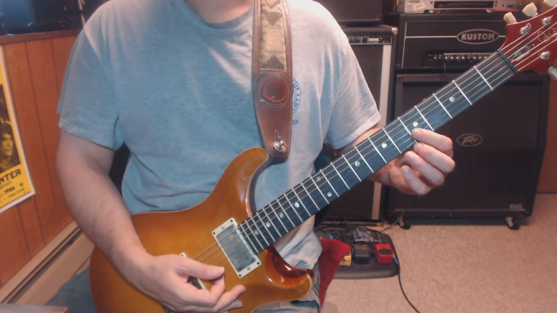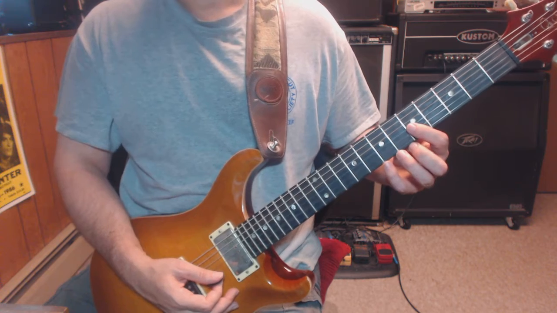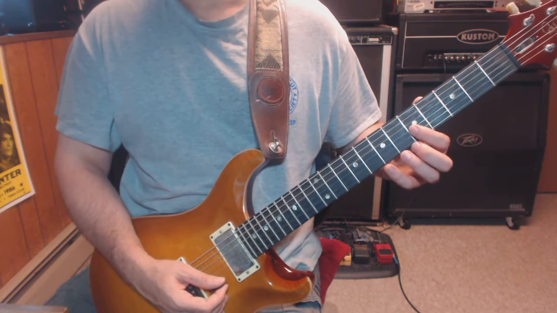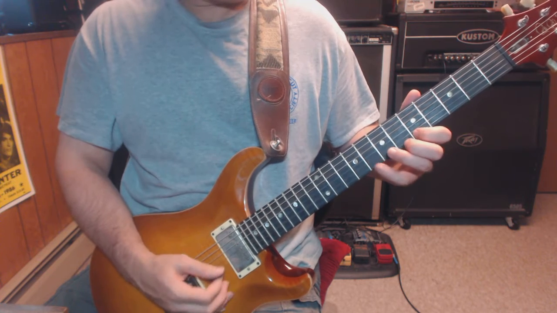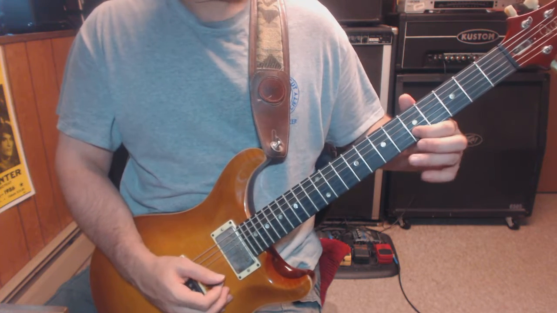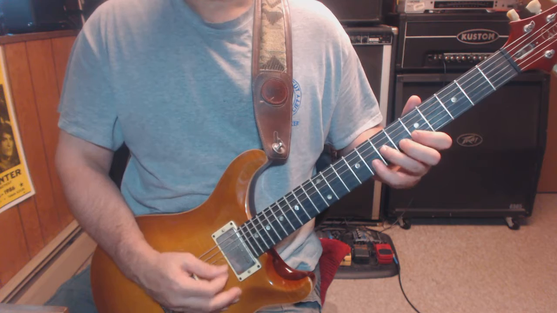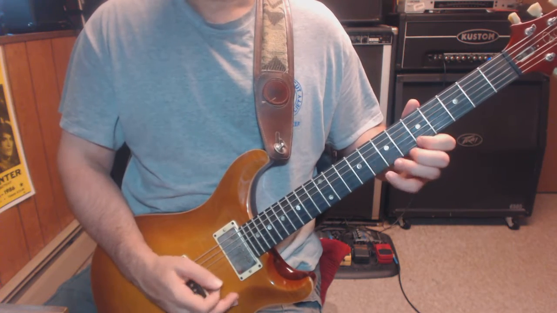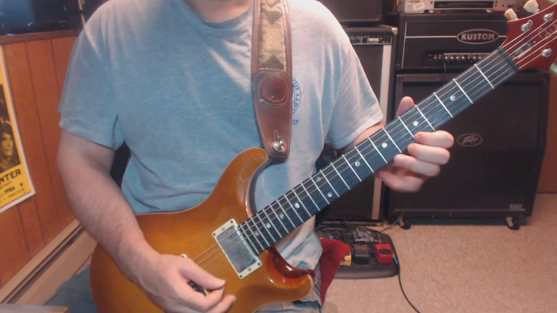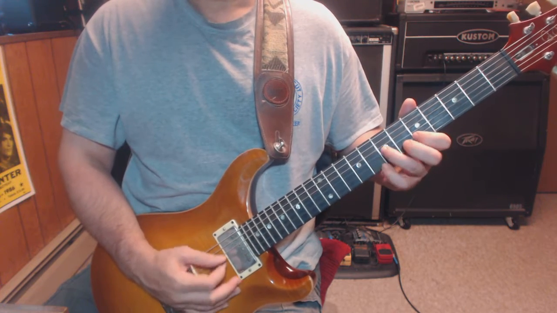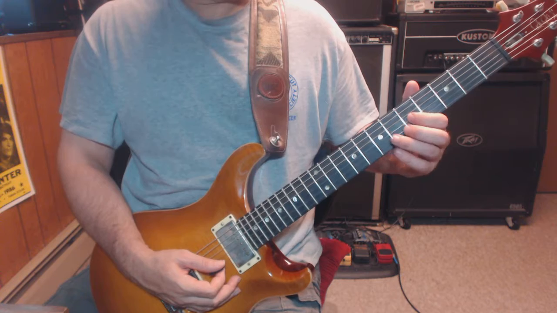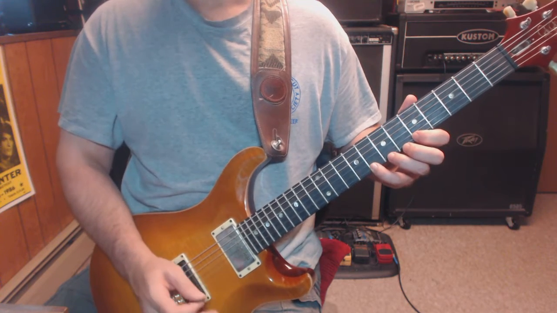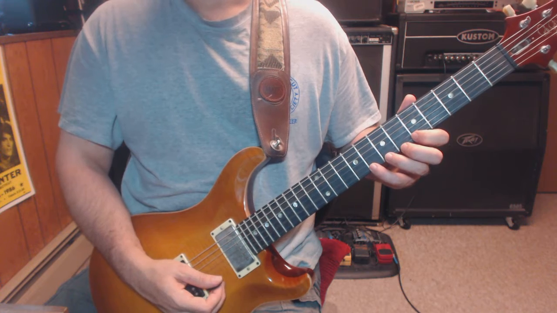Those are chord tones, which makes it really easy when you're playing around, because every time you come back to that 5th fret, you come back to a chord tone. You keep coming back to that note, that's your chord tone, and that's a chord tone right there.